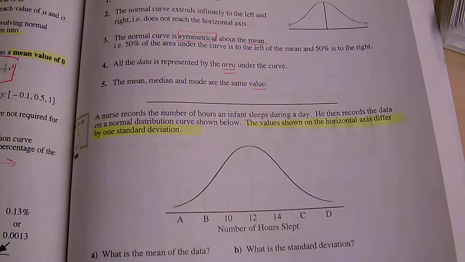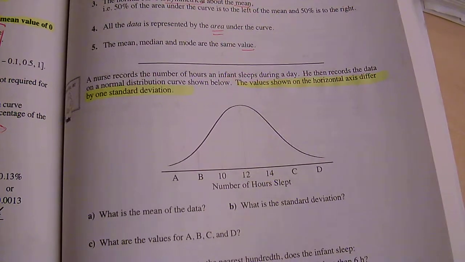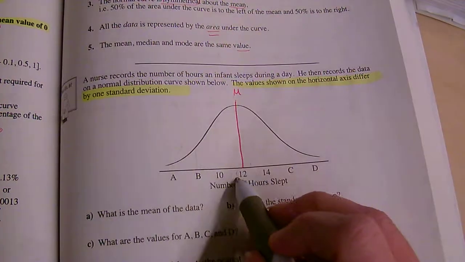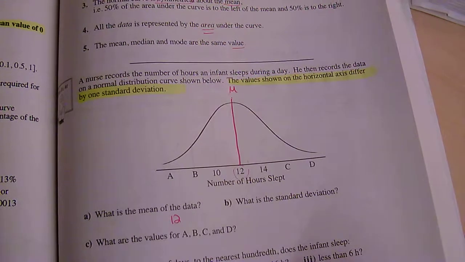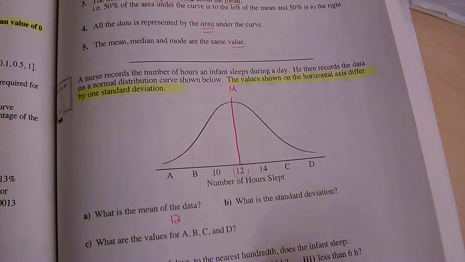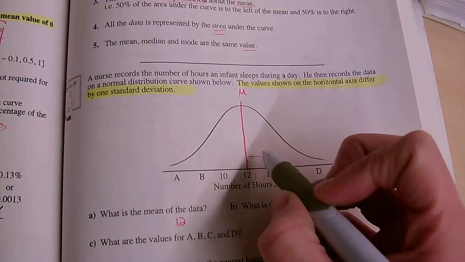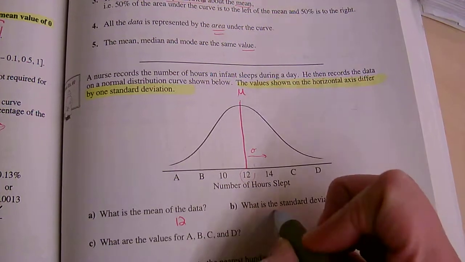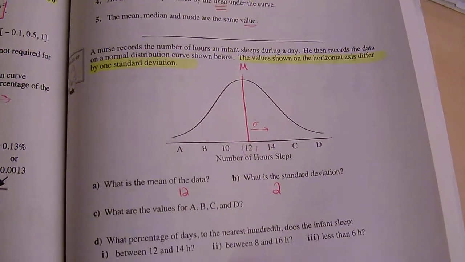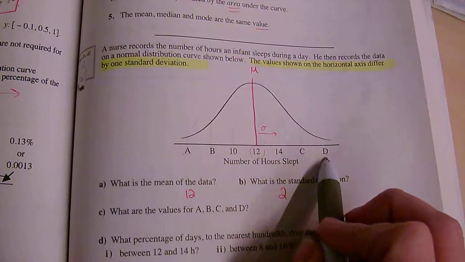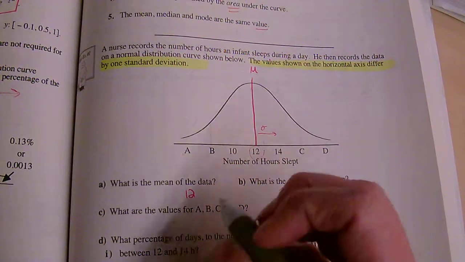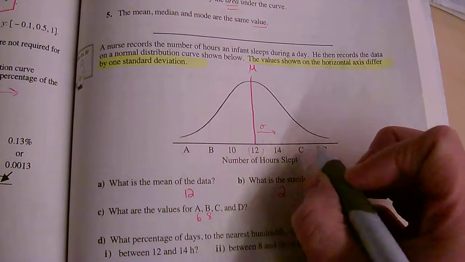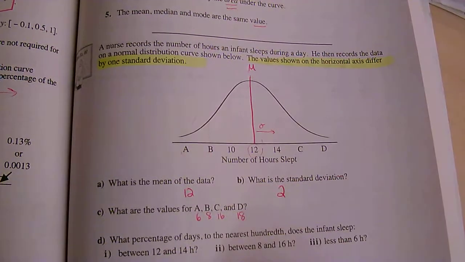So what is the mean of the data? We've talked about this: the mean of the data is right in the middle, so the mean is 12. What is the standard deviation? This right here is sigma, which is equal to 2. And what are the values of A, B, C, and D? If the differences are 2, going back, that's going to be 8, that's going to be 6. So 6, 8, and then 16, 18.